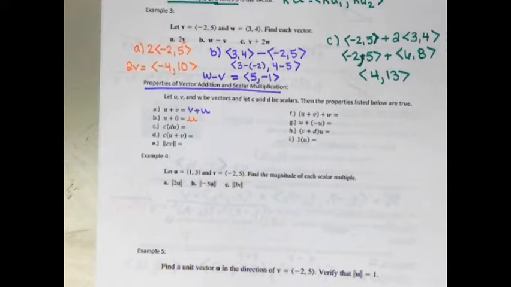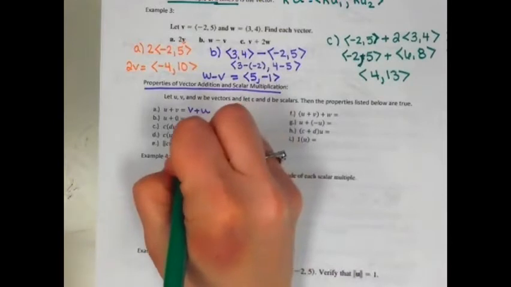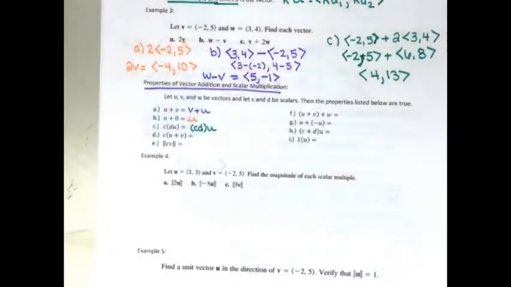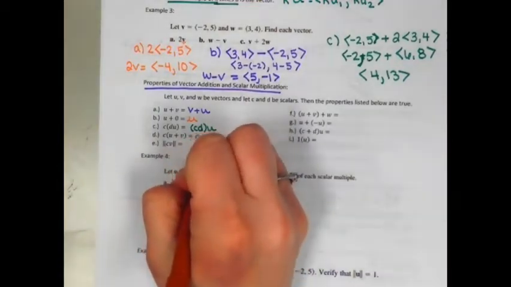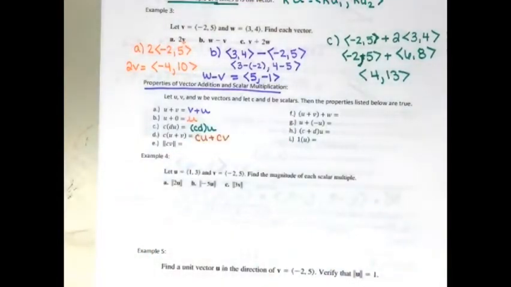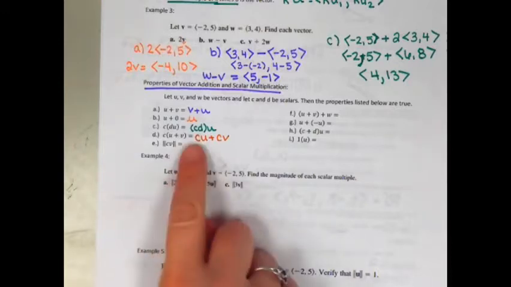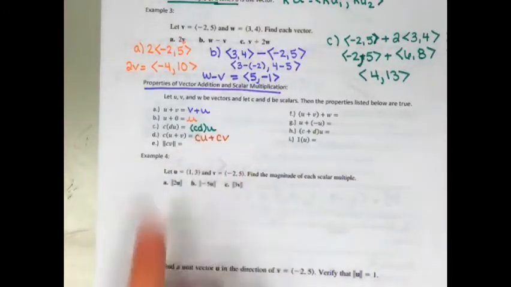All right, what about C times D times U? Yeah, so I can multiply C times D first, then multiply by U, couldn't I? What property is that? Switching the order of 3 things. Associative, yeah. You don't need to know the names, but I'm just going through them. What about C times the quantity of U plus V? So CU plus CV. What property is that? Distributive, yeah, exactly. And you guys do know that C and D are my scalars. U and V have been my vectors, right?